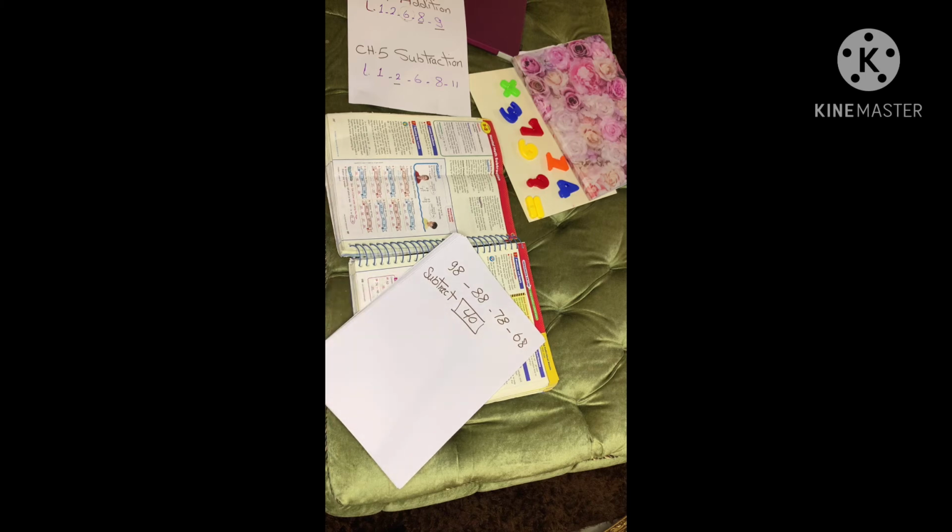Look here, 40 is a 2-digit number and the ones digit is 0. So which digit will change? Tens will change. We will count back by tens. We will count back by 40.